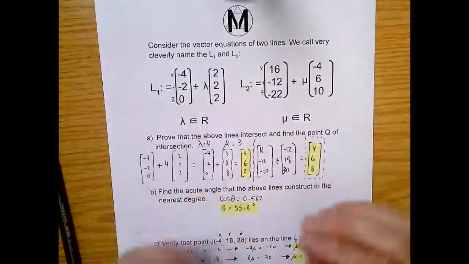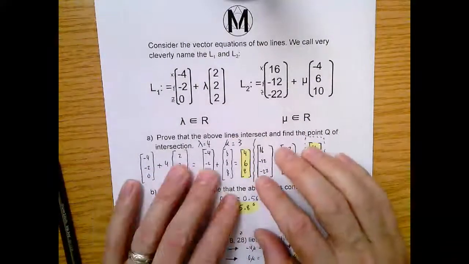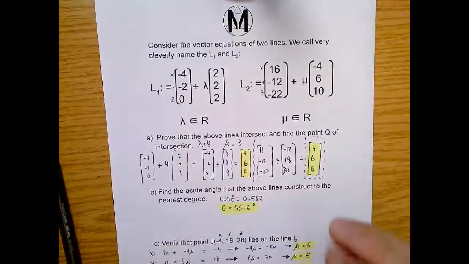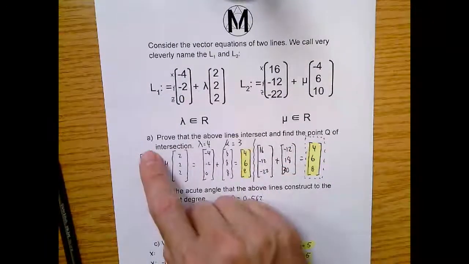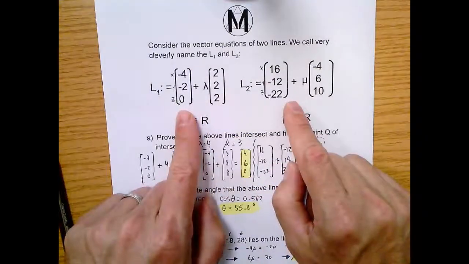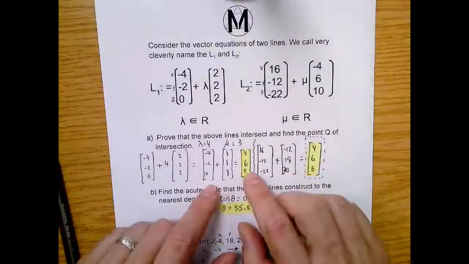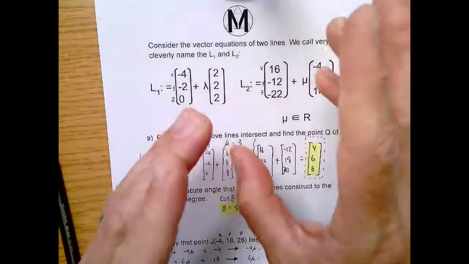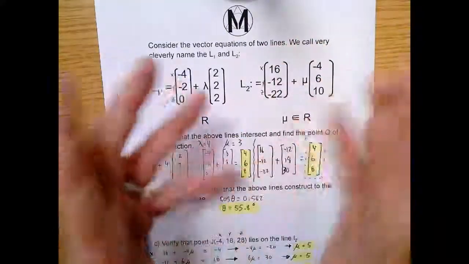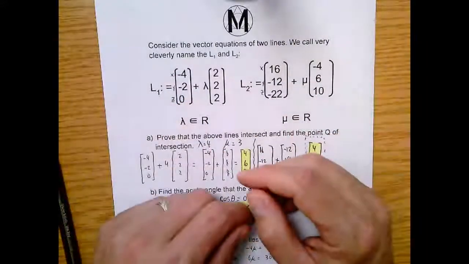This video is the conclusion of our most epic vector equation journey. We're going to do part D, but if you're just joining us, for part A, we proved that these lines intersect and we found the position of point Q. You can go back and watch that video right here. Ta-da! I'm assuming I can figure out how to link that video somewhere, so if nothing linked up, sorry, my magic trick failed.